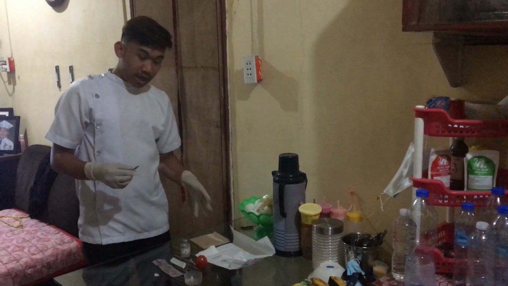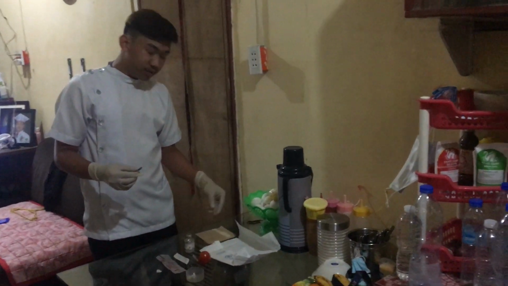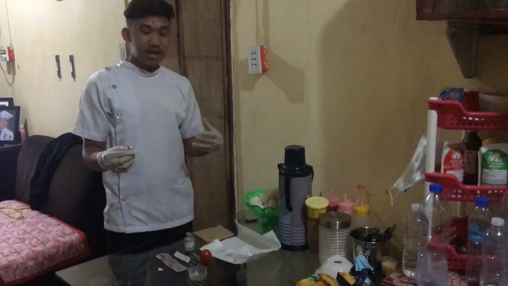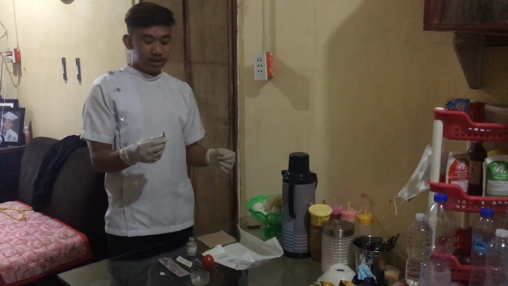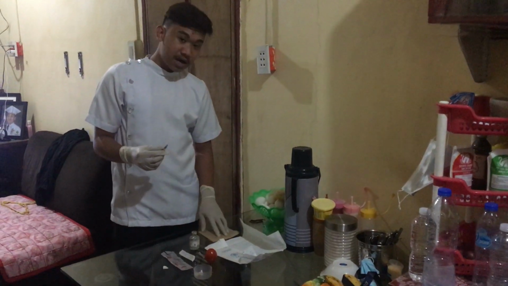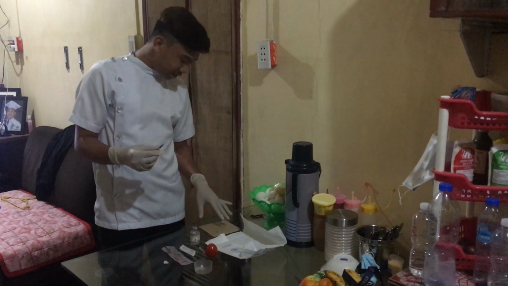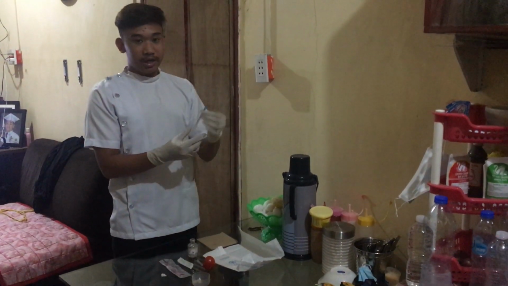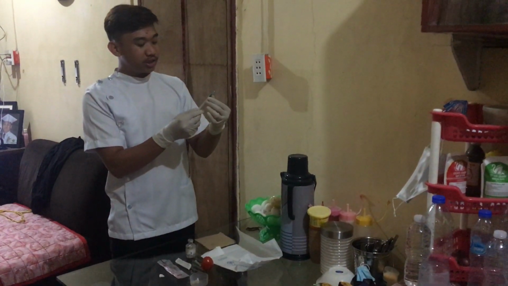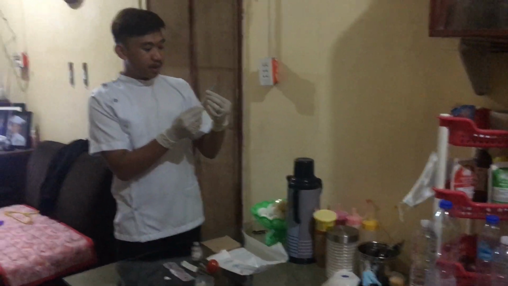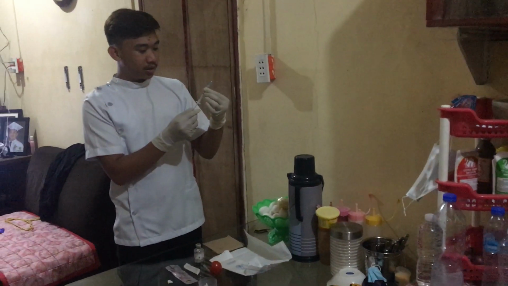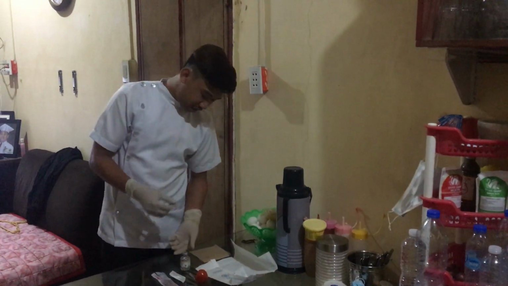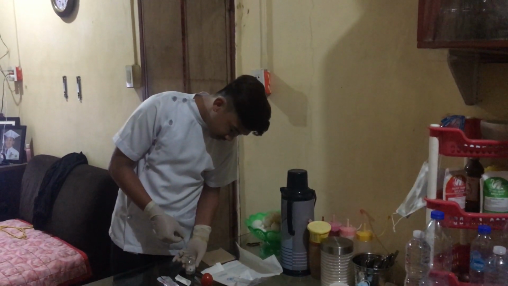you're going to look at the MAR for how many cc the medicine is prescribed by the doctor. In my case, the prescribed amount of medicine is 0.5 cc. So I'm going to inject 0.5 cc of air, and then I'm going to inject it into the vial.